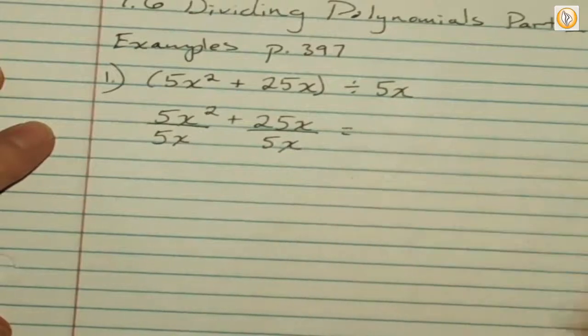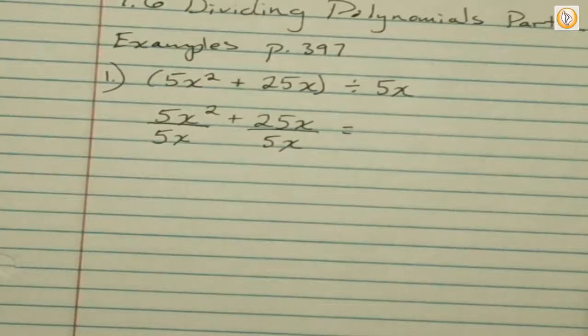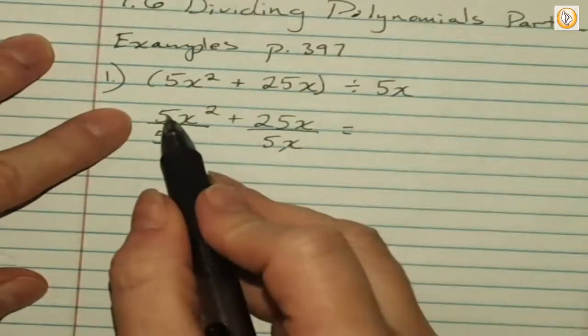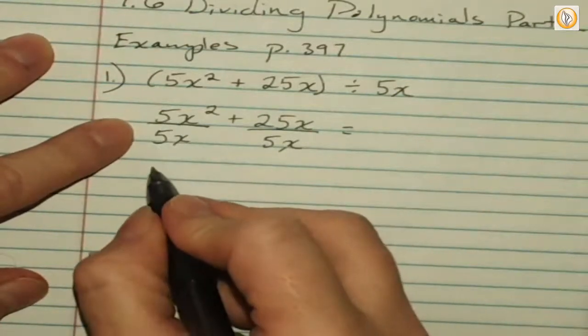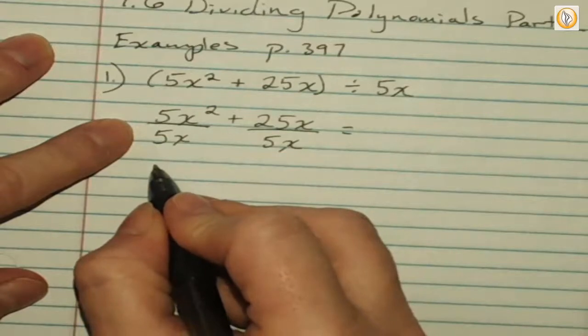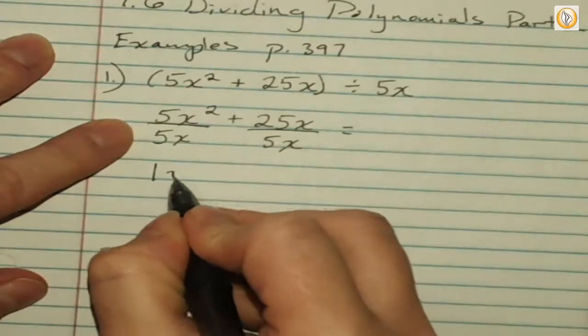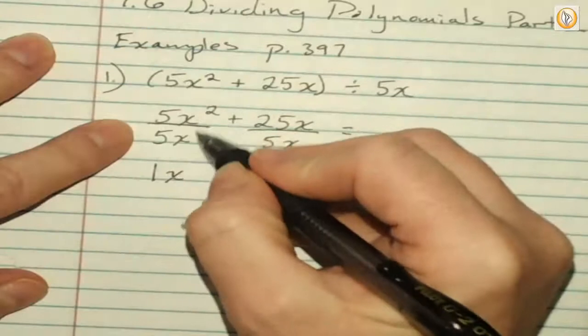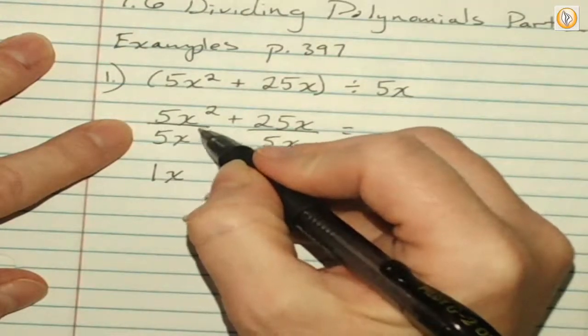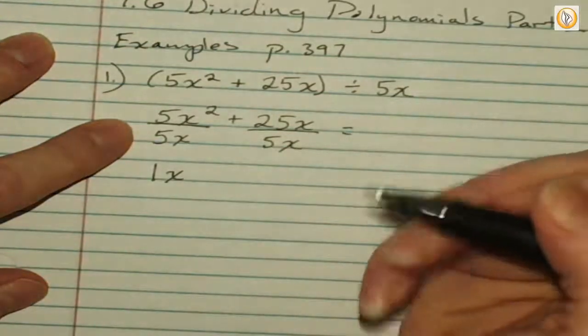Now, before I move on, does everyone see that? Are there any questions? No questions? Okay, so 5 divided by 5 is what? Anyone? 1. Now, when we're dividing and the bases are the same, Miranda, what do I do to the exponents? That's right.